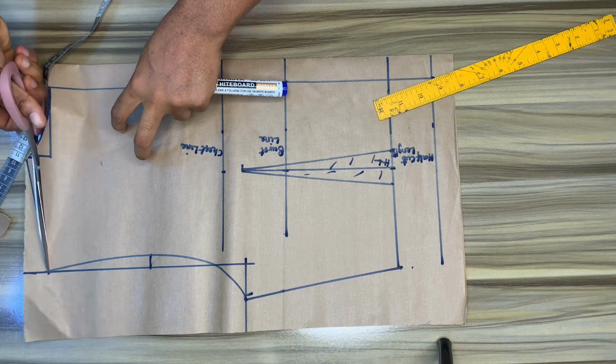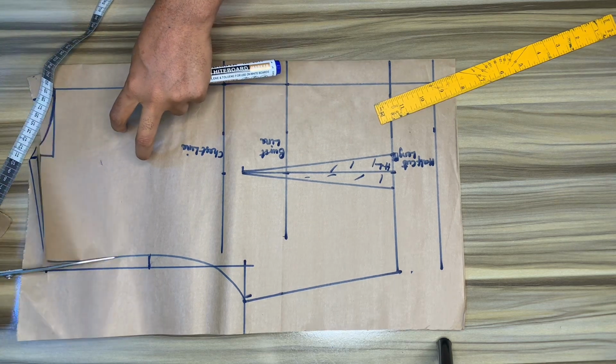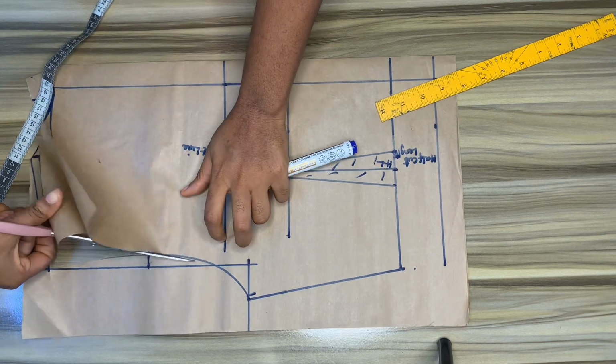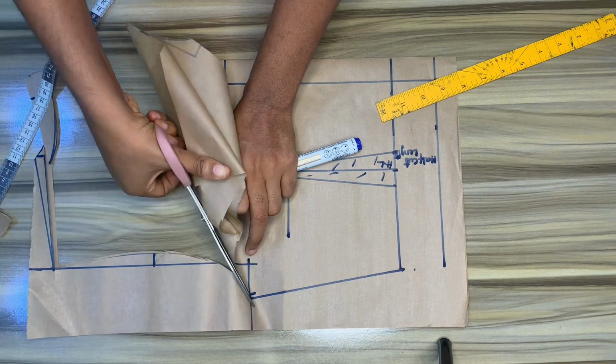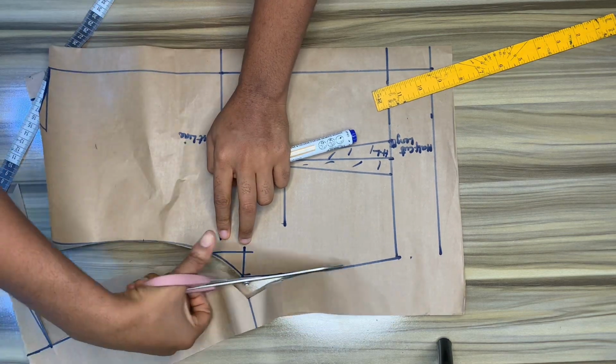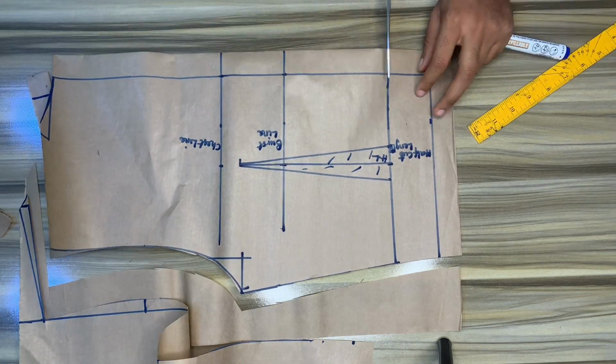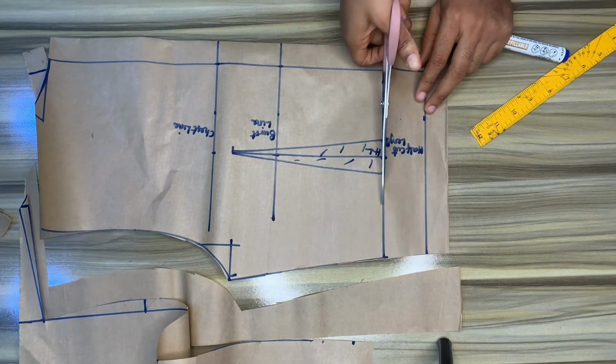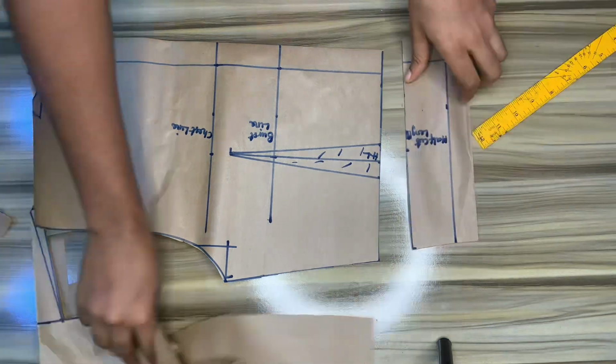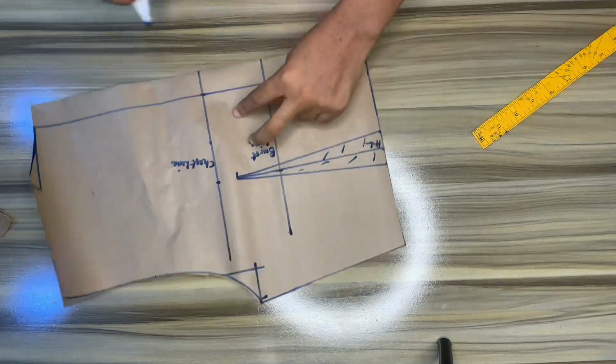So now we are done with our half scale bodice. This is the back of the half scale bodice, and then we're cutting it out. Please note, I didn't add allowance on this. Whenever I'm cutting my material, I will add my allowance on my material. So this is the half scale bodice.